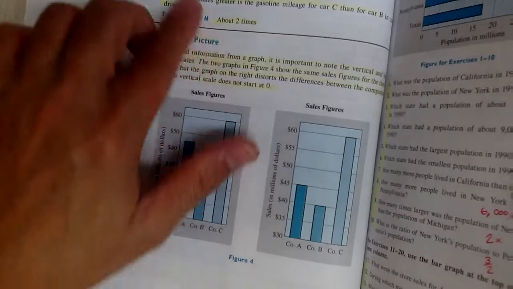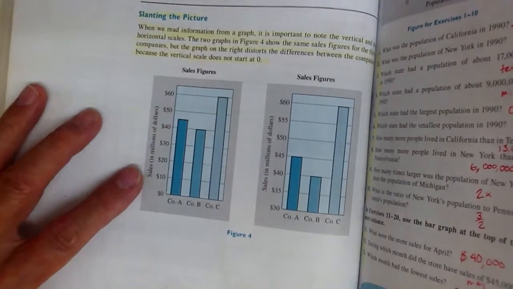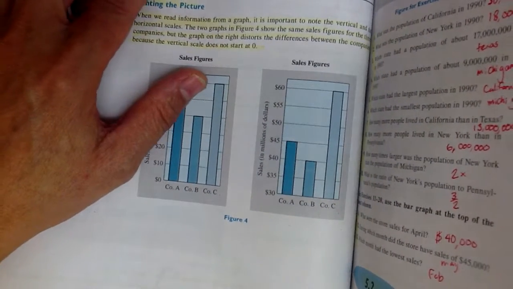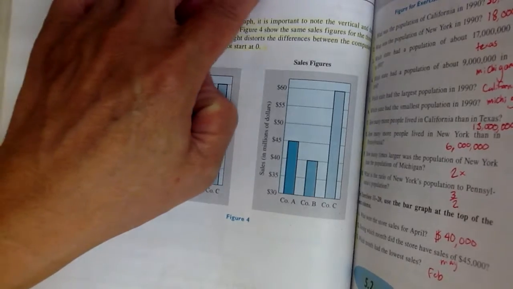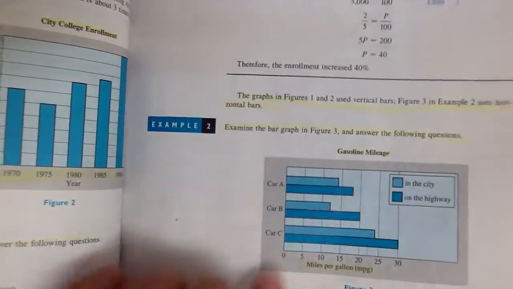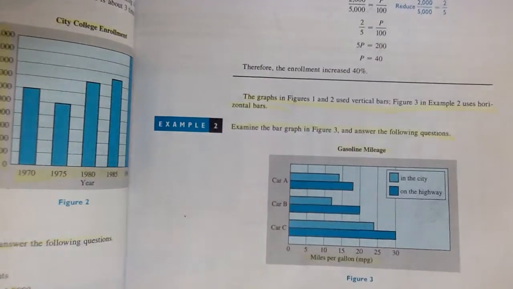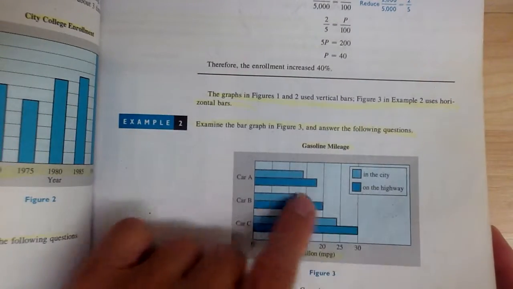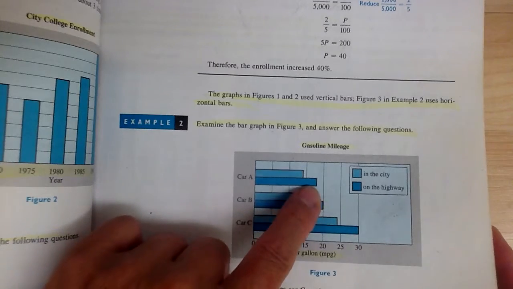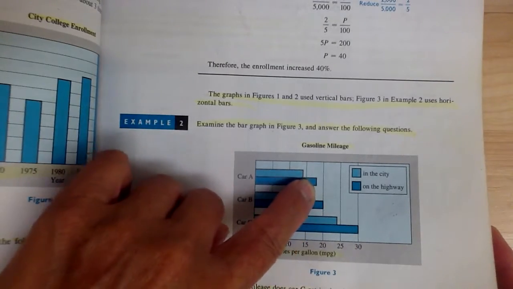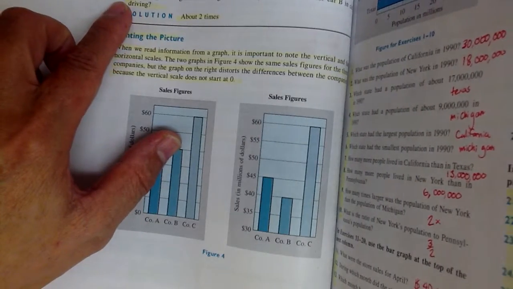Okay? And then you go to F, which car gets the worst gas mileage on the highway? So you're looking for the highway, for the worst one. Okay, so here's your A. So again, we're looking at the highway now. So A, B, C. So the worst one is A, right? It has the least.